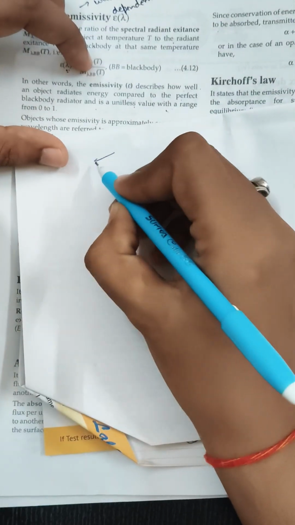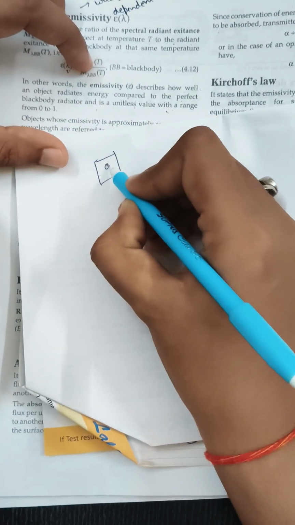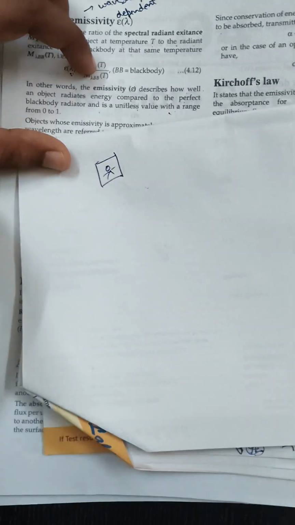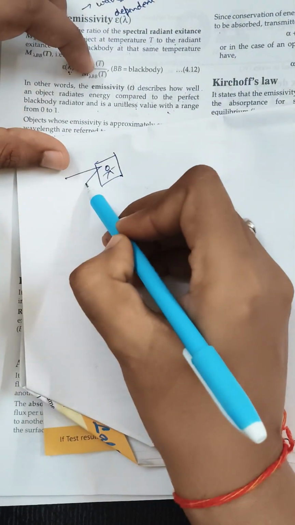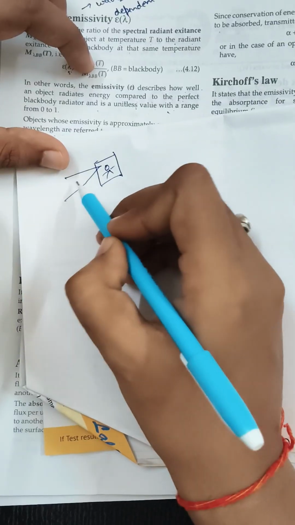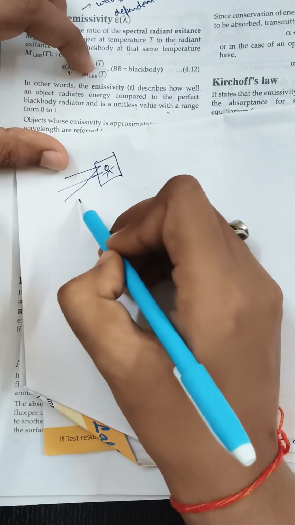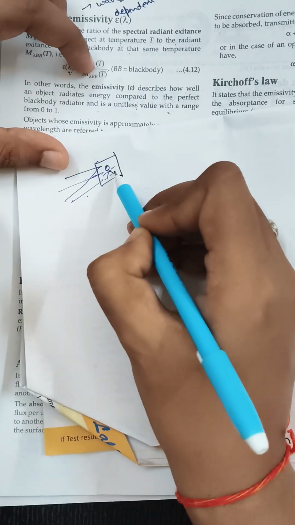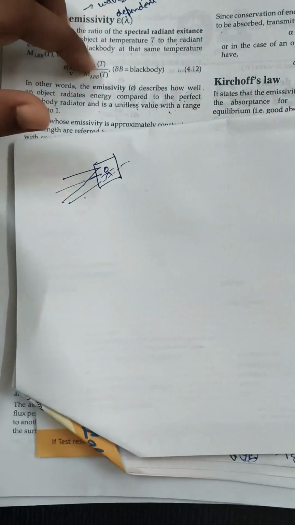Okay, this is the window, and you are standing behind the window. When sunlight gets into this window, what happens?